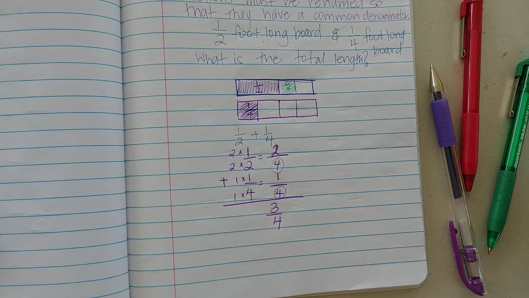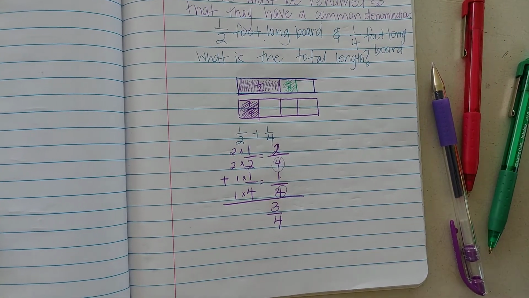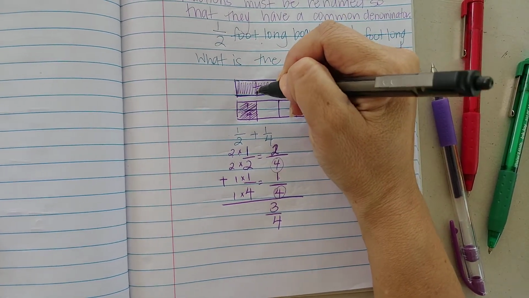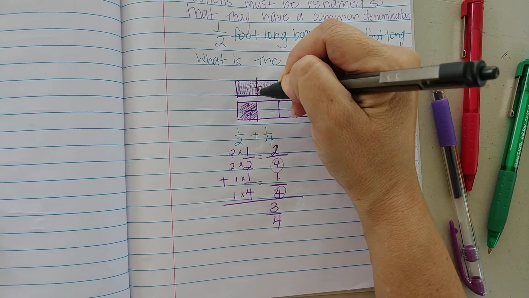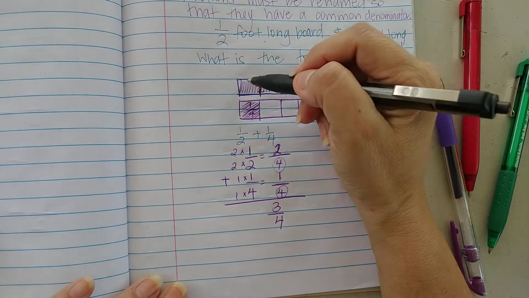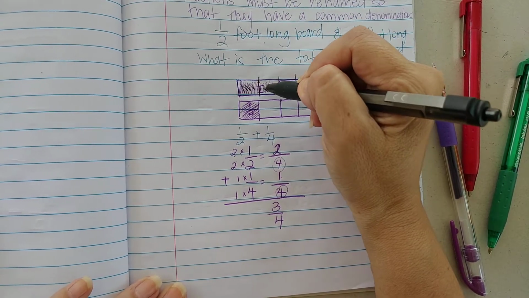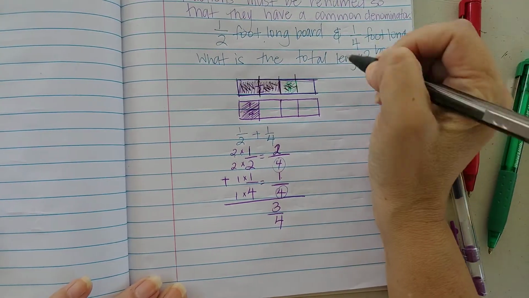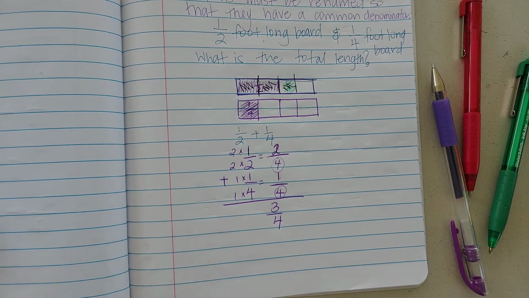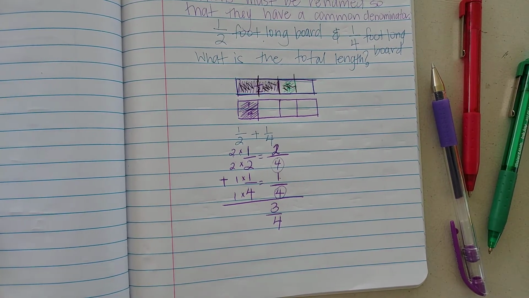3/4. Now, if you look at my model, say we were to cut this into 4 parts, isn't it technically 3/4? 1, 2, 3/4. Okay, so doing it in my model, you see it there, but we need to start practicing adding fractions.